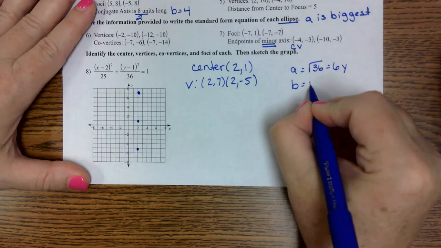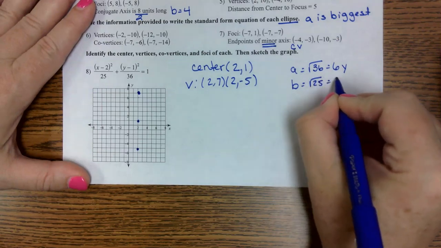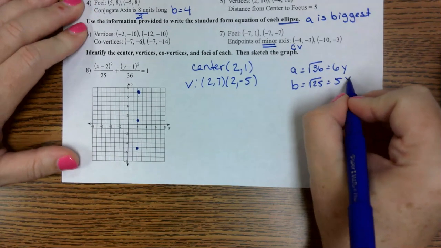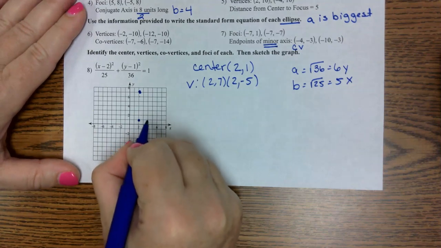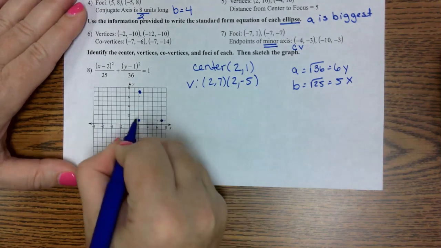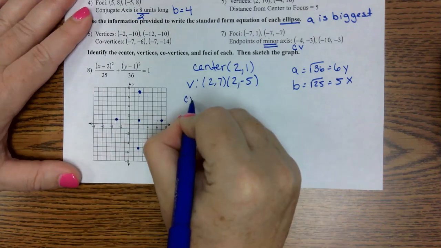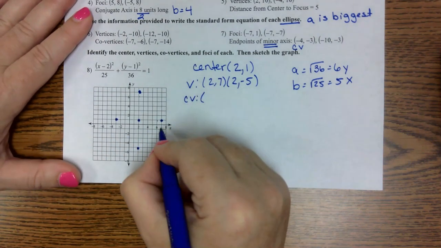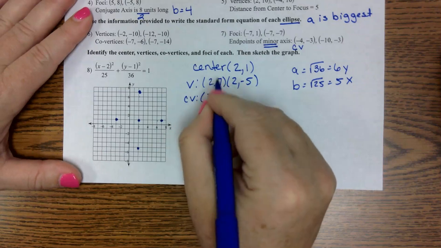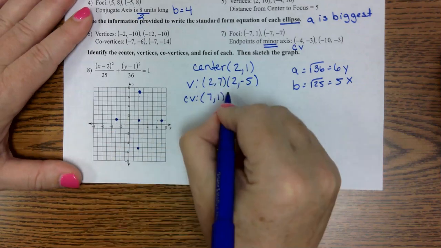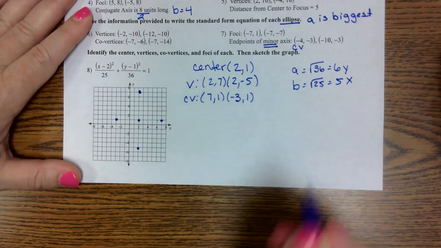B is the square root of 25, which is 5, and it's under X. So we're going to go left and right, 1, 2, 3, 4, 5. 1, 2, 3, 4, 5. So my co-vertices are going to be at 7, 1 and -3, 1.